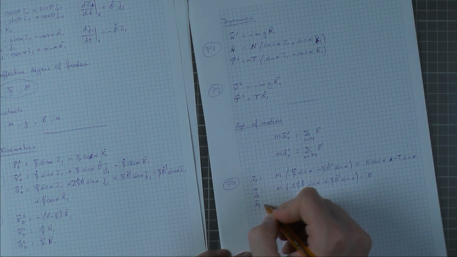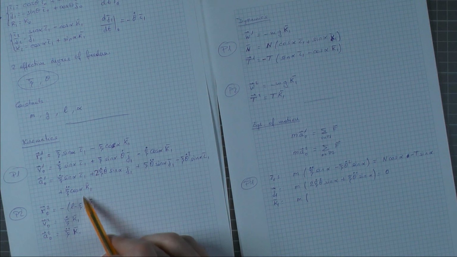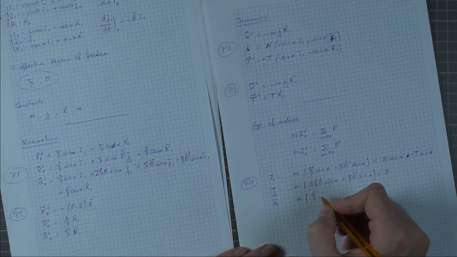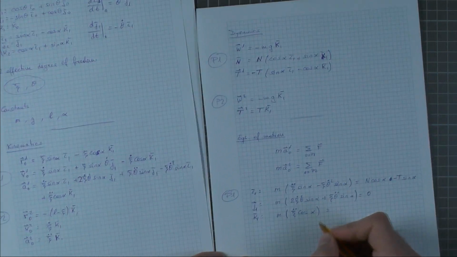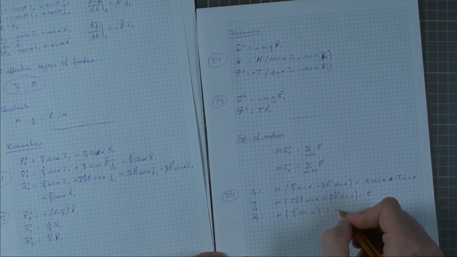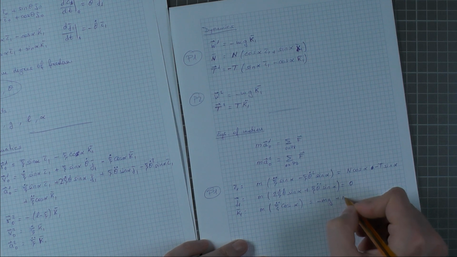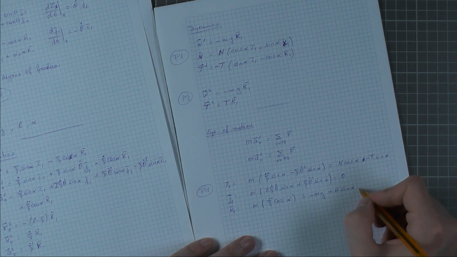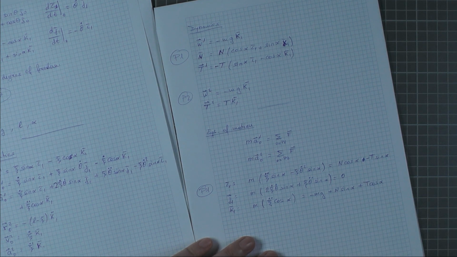And finally, for the vertical direction, we have just this term. So this is the second derivative times cosine alpha, and all the forces that have a component along K1. That gives me minus mg for the weight, then plus N sine alpha for the normal reaction force, and then plus T cosine alpha for the tension.